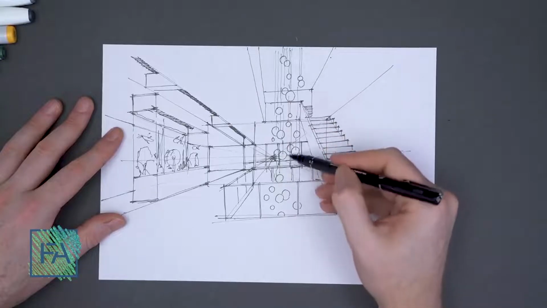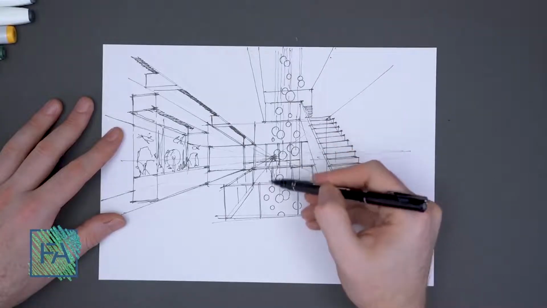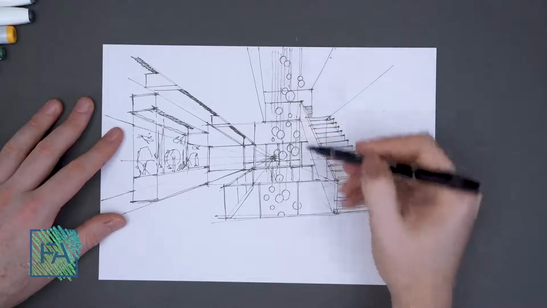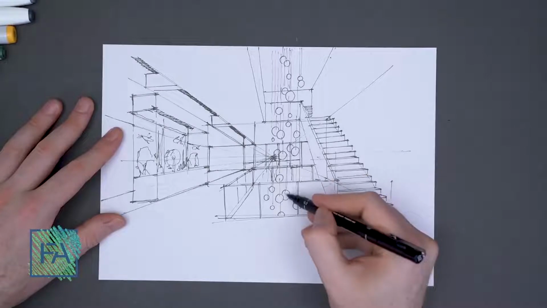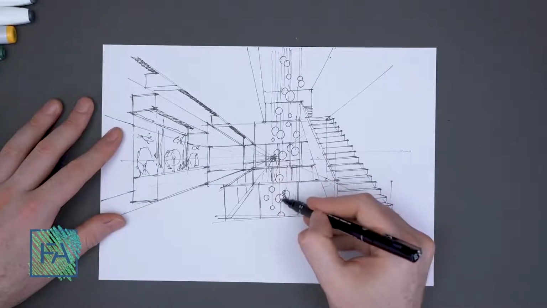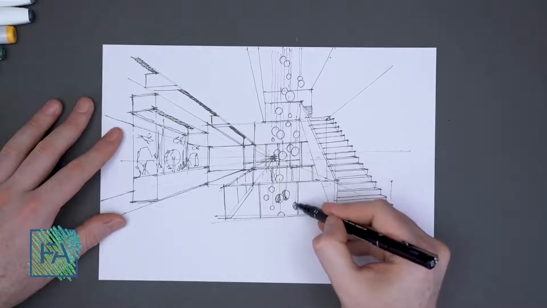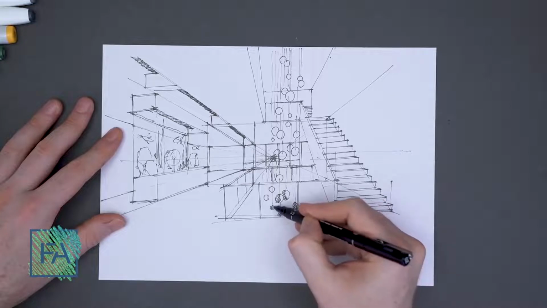And we can also add some hatch on one side of our circles in order to be seen better. And like this.